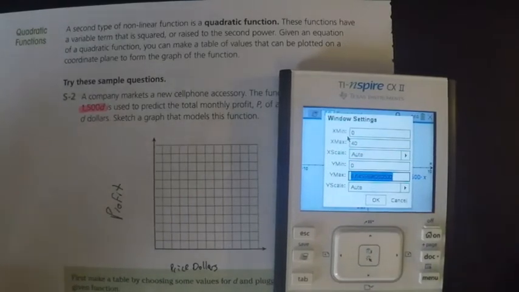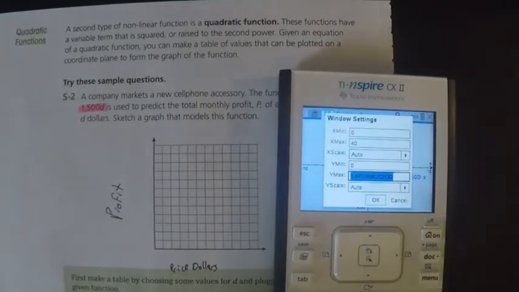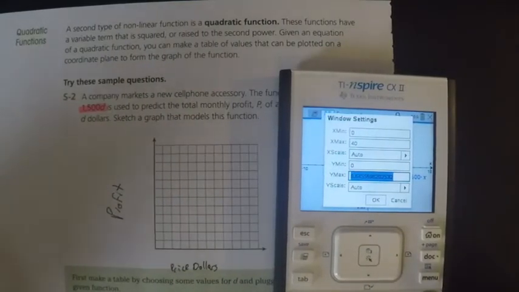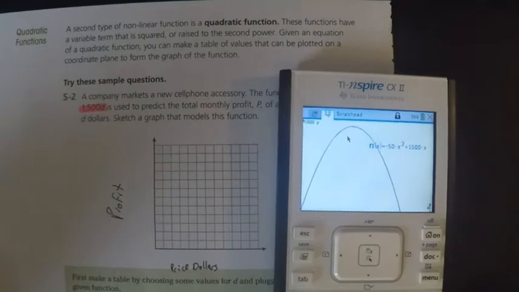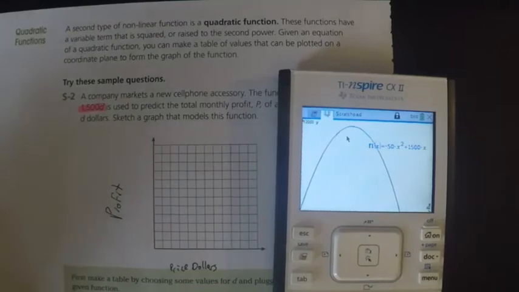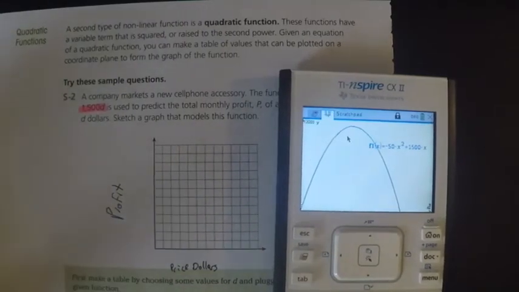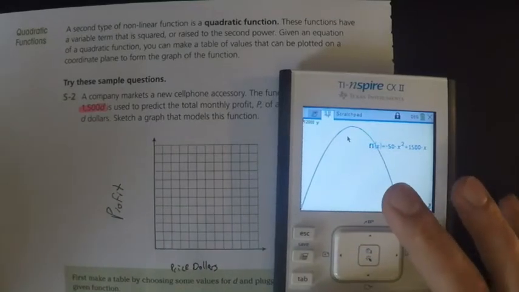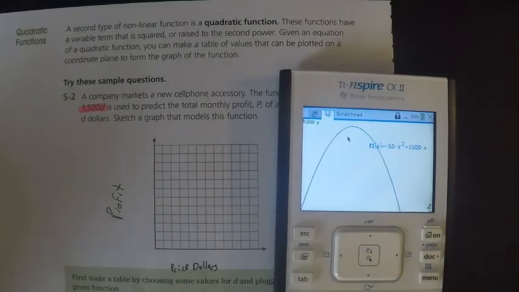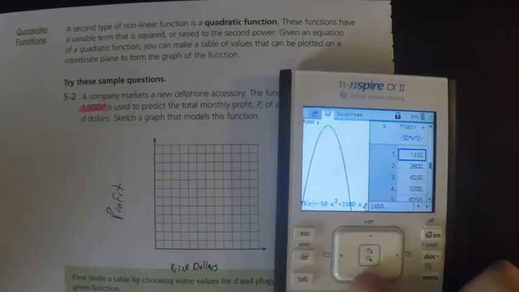And then the y max, if we take a look, they have it in thousands. So they have 12,000 as their top. So let's also make that our maximum here, 12,000. Then we hit enter, and we take a look at a graph that looks something like that. Now, while this gives us an idea what it looks like, it doesn't necessarily help us graph it. So in order to graph it, we're going to go to Control T for our table here.